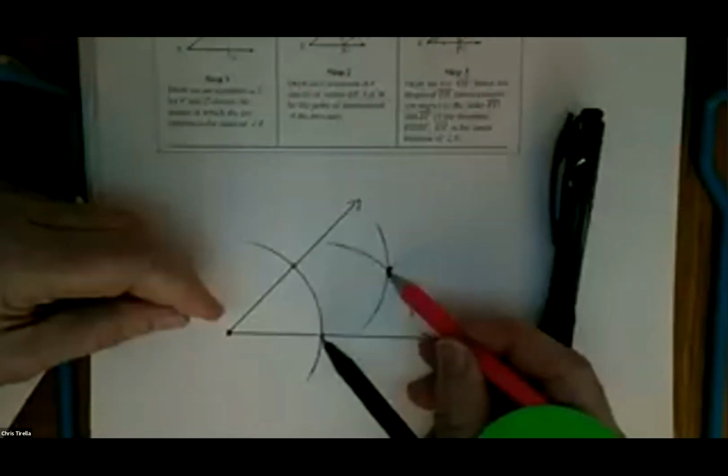How did you make the second compass line? How big did you make it? I kept it the same radius. Is it wrong if, when mine crossed, it wasn't in the center? It was really low to the first line. It wasn't in between the two.